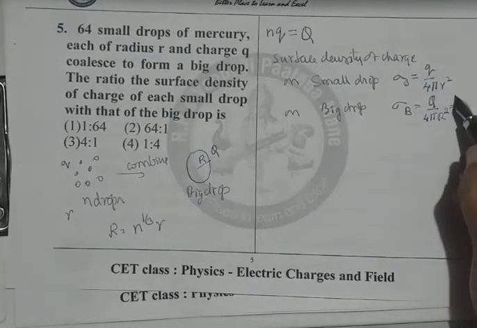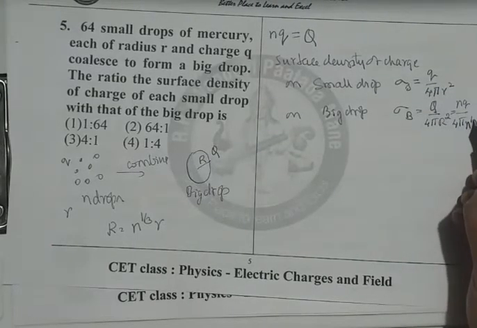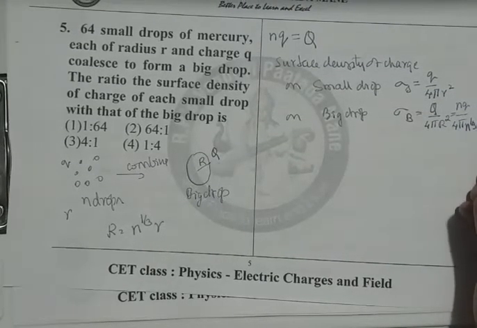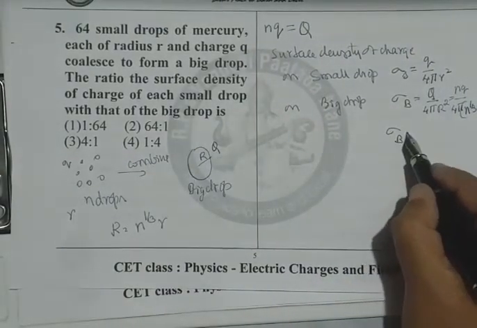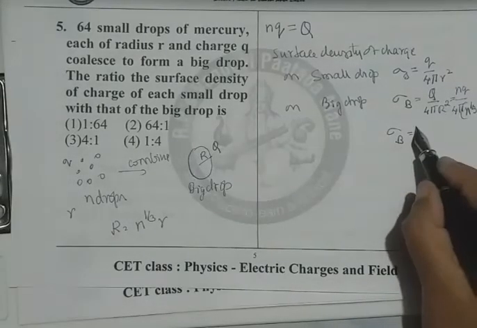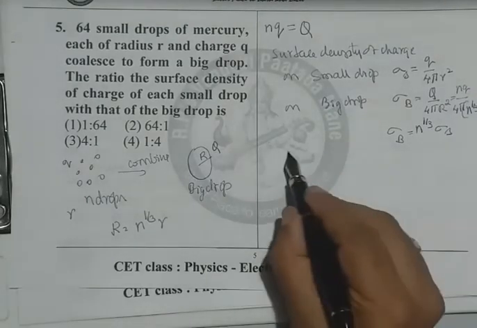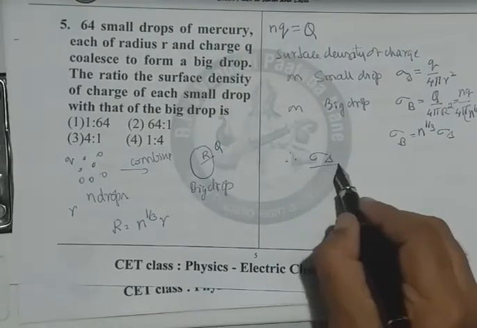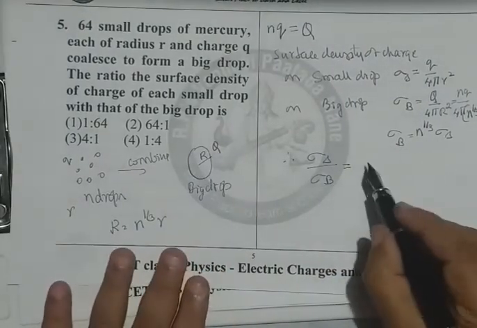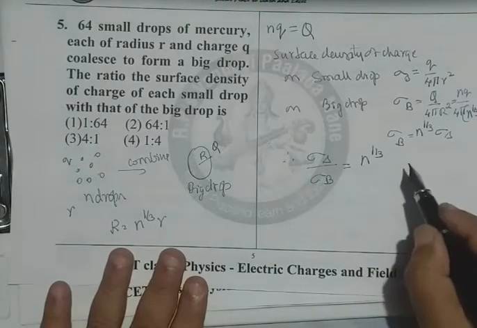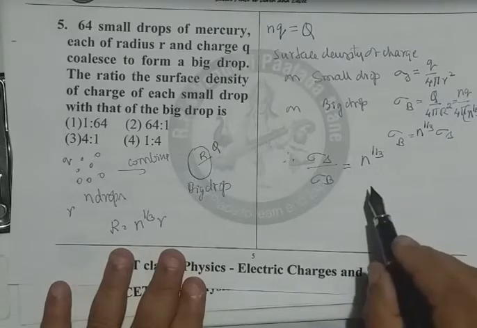If we substitute nq and 4 pi n to the power of 1 by 3 r whole square, we get sigma b as n to the power of 1 by 3 sigma s. Therefore, the required ratio, sigma s to sigma b, equals n to the power of 1 by 3.